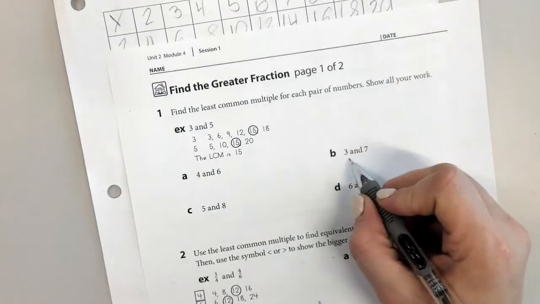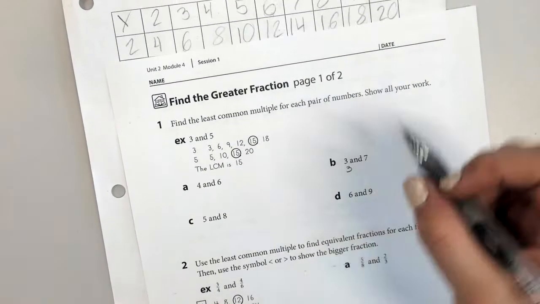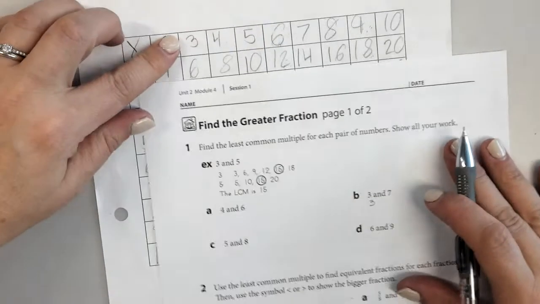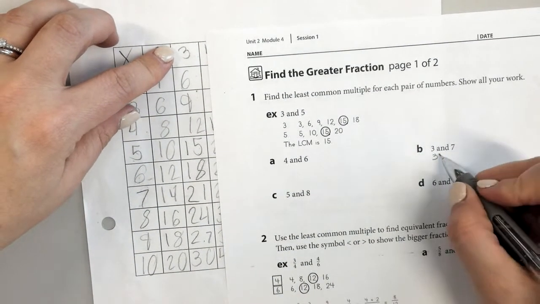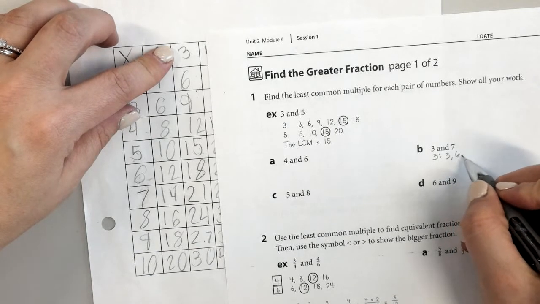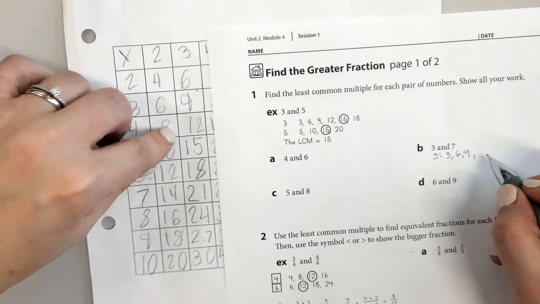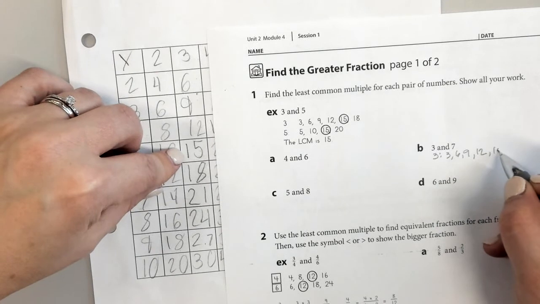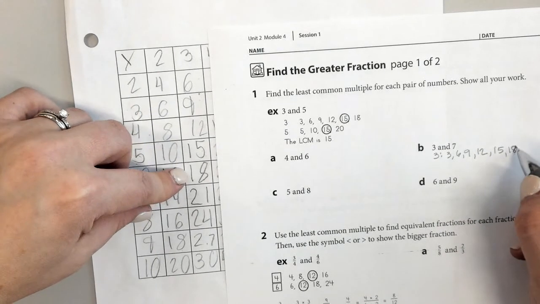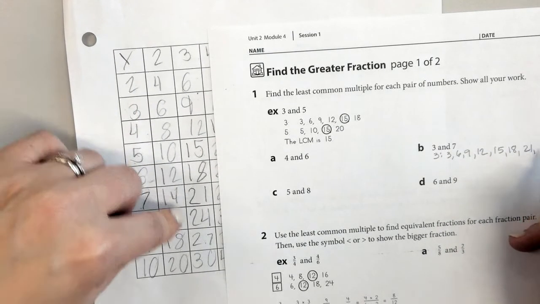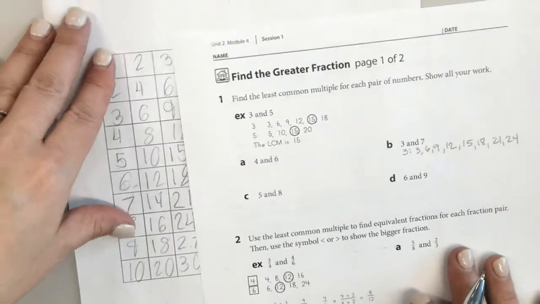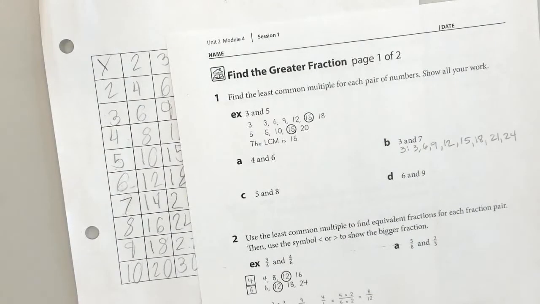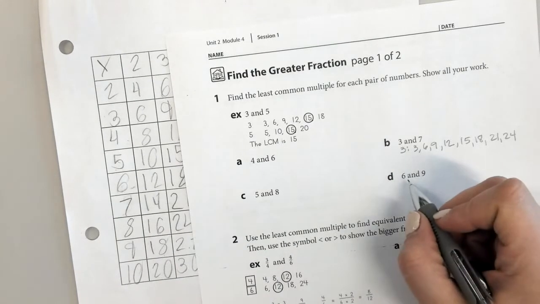It has 3 and 7. So I'm going to write 3, and I just start on my multiplication chart with the number 3. I've got 3, 6, 9, 12, 15, 18, 21, 24, and I'm going to stop there. You can't quite even see it because of my having both screens there, but those are the numbers I'm writing.